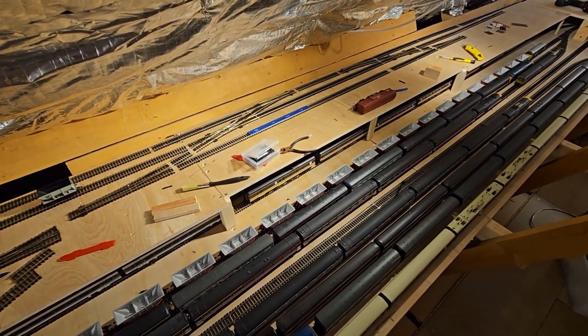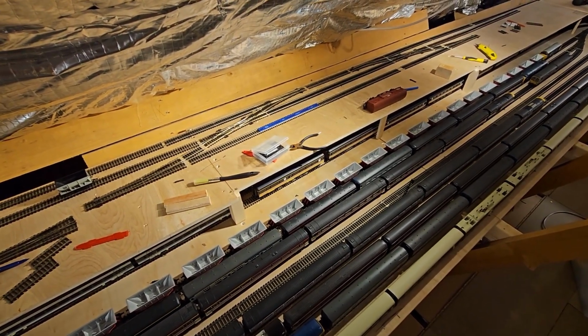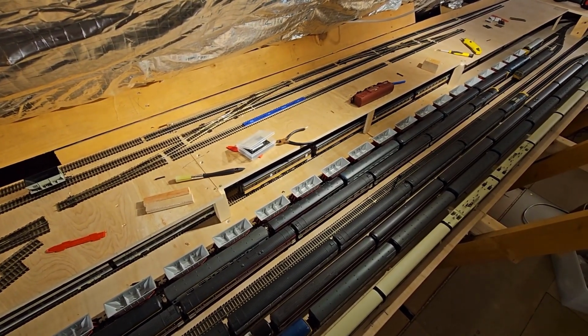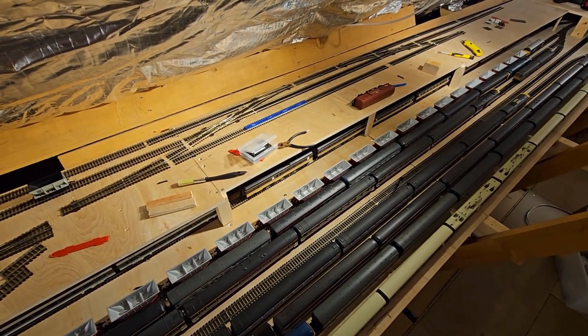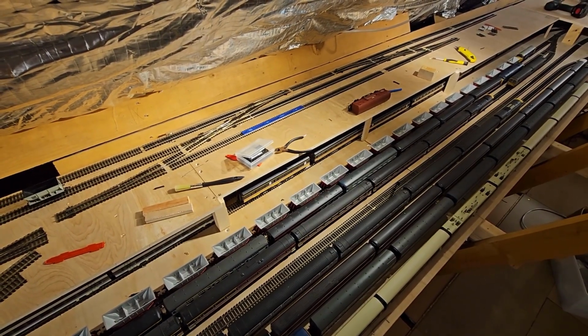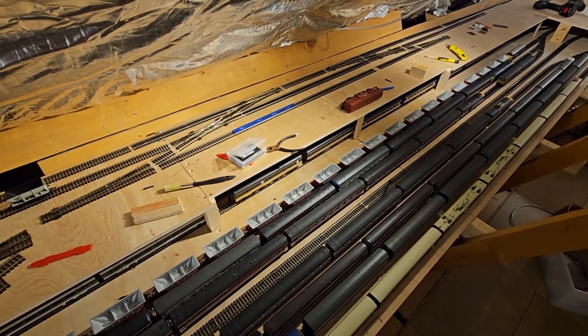With the potentially different uses and modes of the layout, I think the semi-automation thing can work quite well, because full automation is great and fun to get there and interesting, but once you're there, it's just trains going round and you're not really interacting with them.